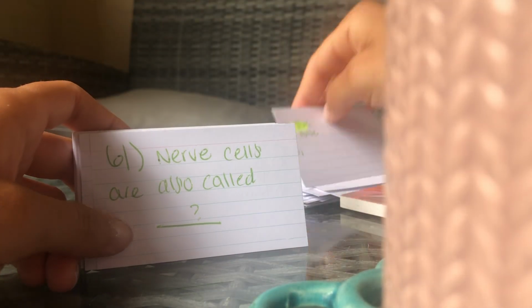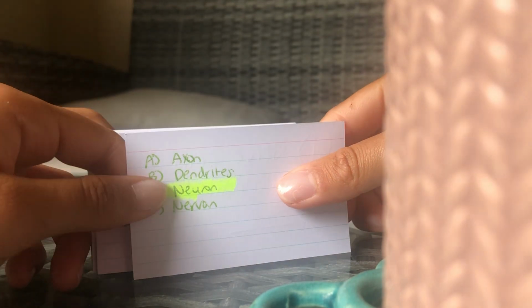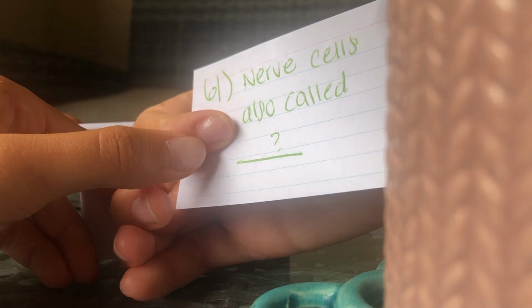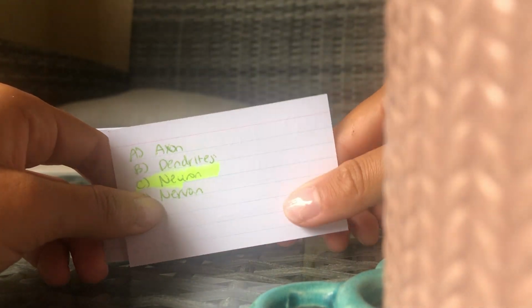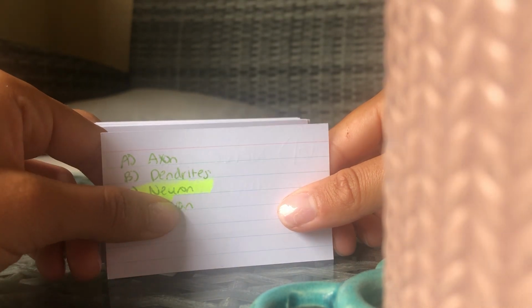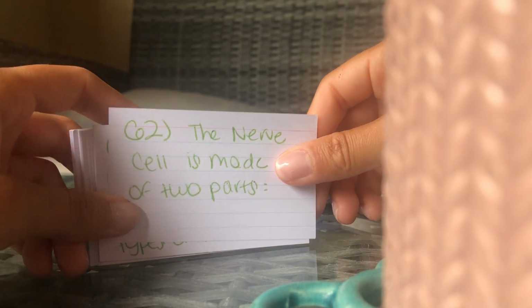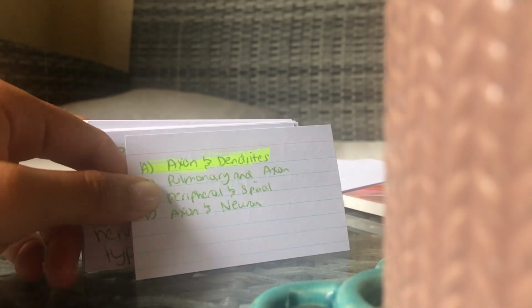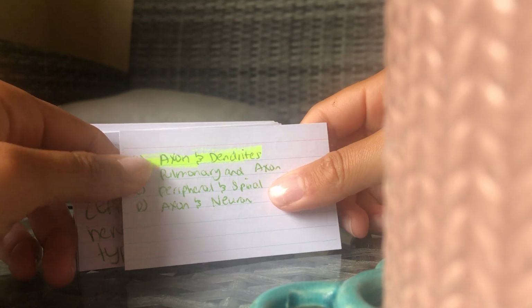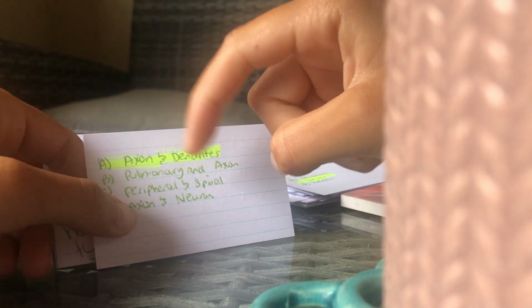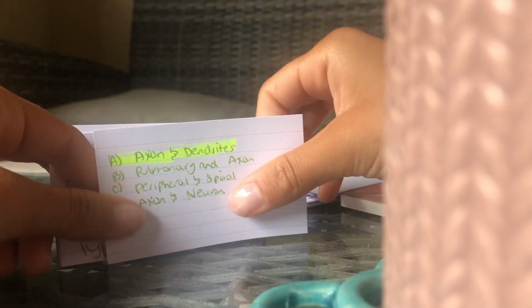That is true. Nerve cells are also called neurons. Neurons. Nerve cells, neurons. So remember N. The nerve cell is made of two parts, the axon and dendrites. I think the axon is like the actual body of it, and then the dendrites are the little fuzzy parts sticking out.